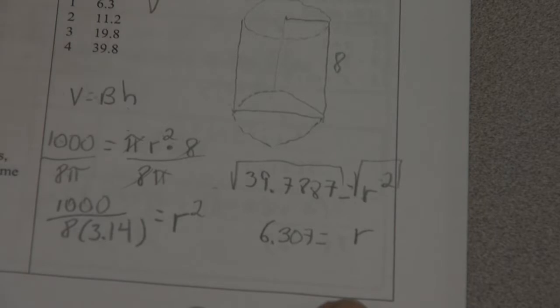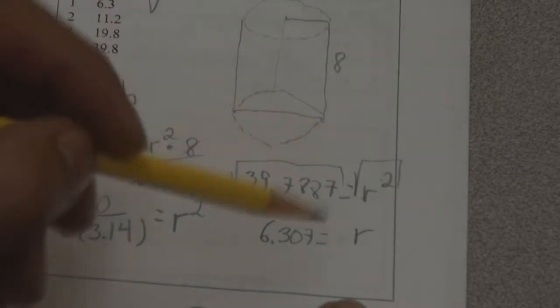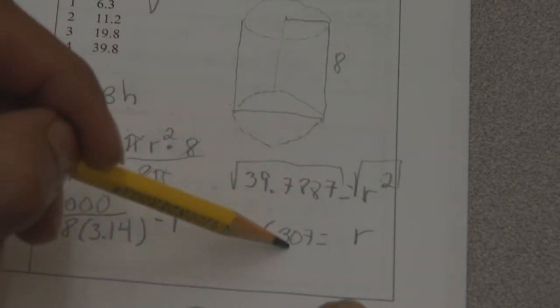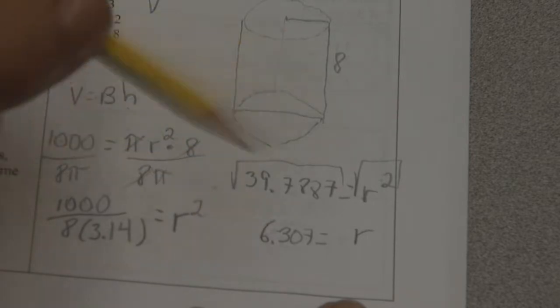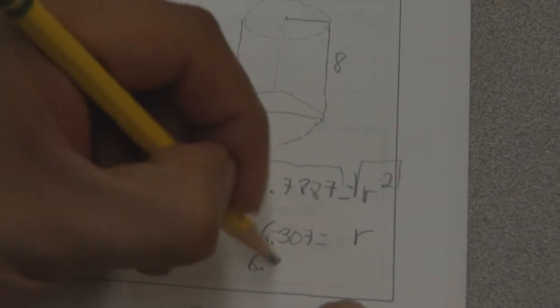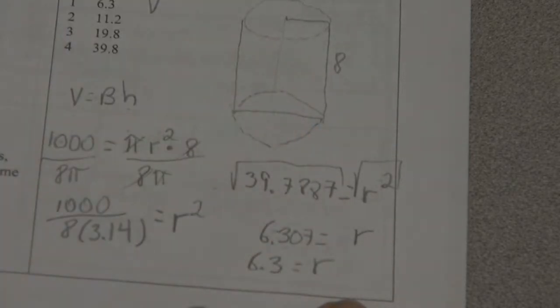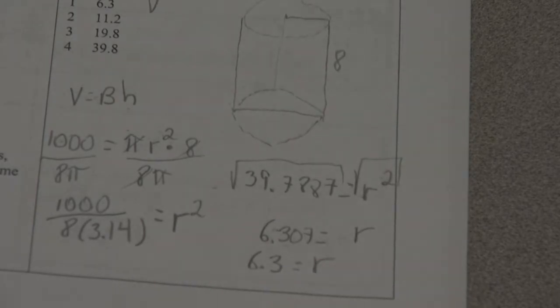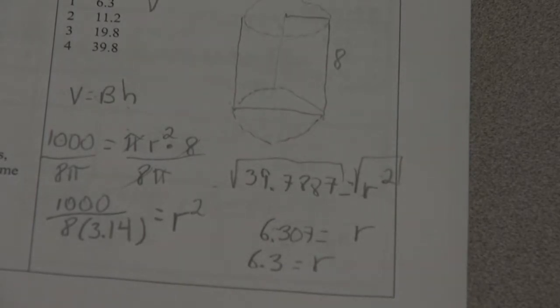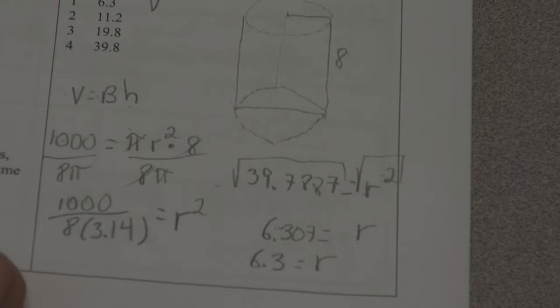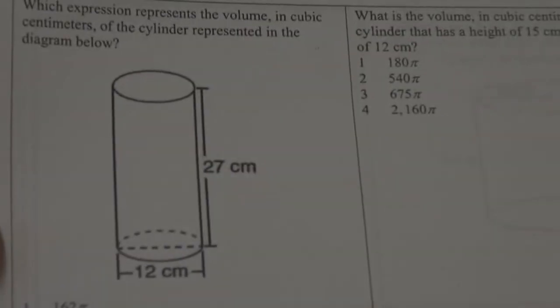Guess what? They want it to the nearest tenth. This is the nearest tenth. This is a 0. You do not round this one off, so it stays at 6.3. And that's it. That's your radius. Getting the hang of this? Yes. Okay, good then. So now, let us do the next problem.